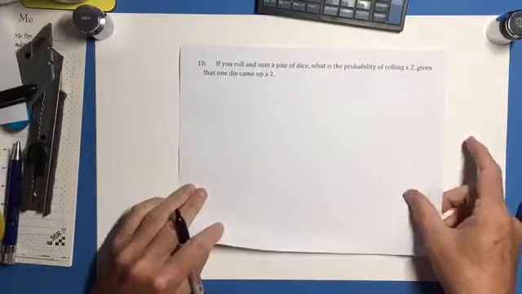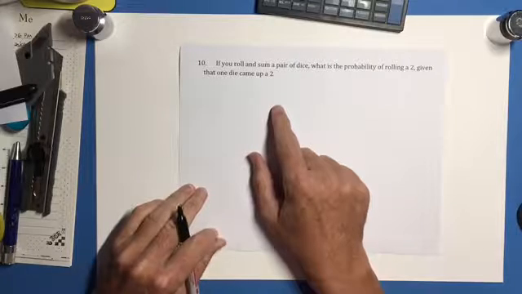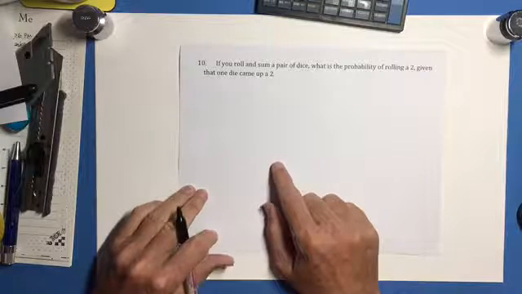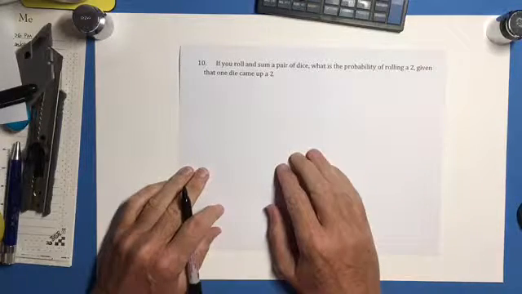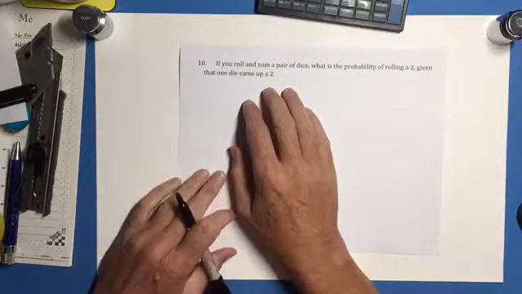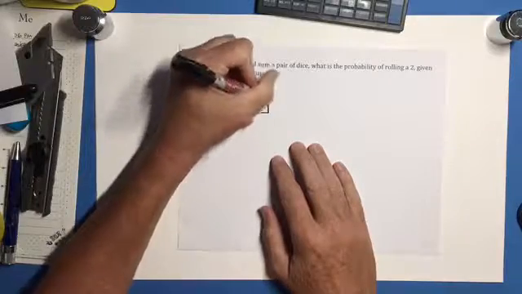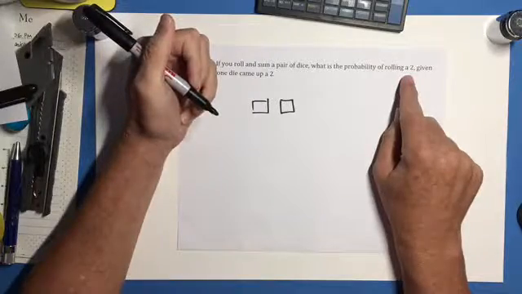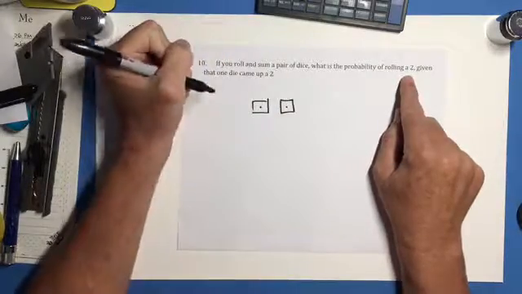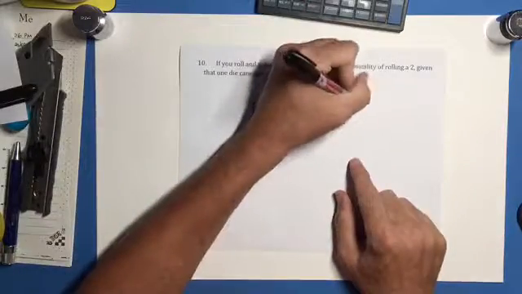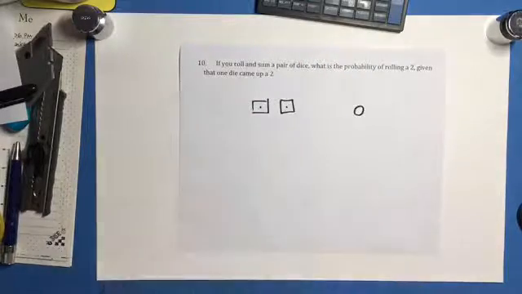All right. Number 10. If you roll and sum a pair of dice, what is the probability of rolling a 2, given that one die came up a 2? Okay, well, I could go ahead and write out all those options again of how many different ways there are to roll 2 dice if one die is a 2, but the only way on dice that you can get a 2 is if you have snake eyes. And we can't roll snake eyes if one of the dice has to be a 2, so the answer is 0. There's no way that can happen.